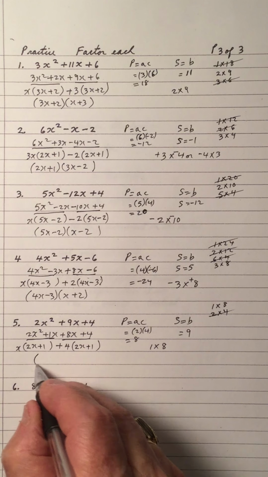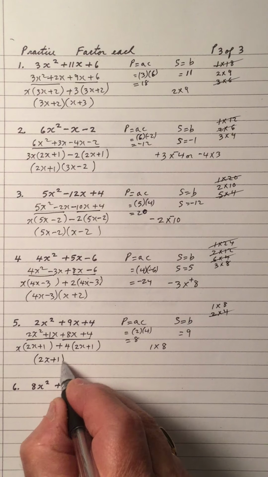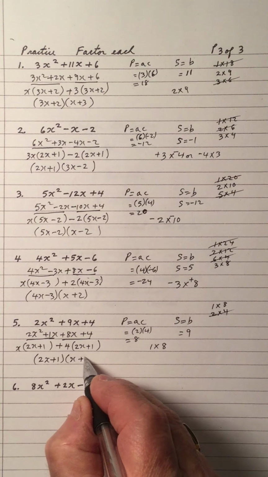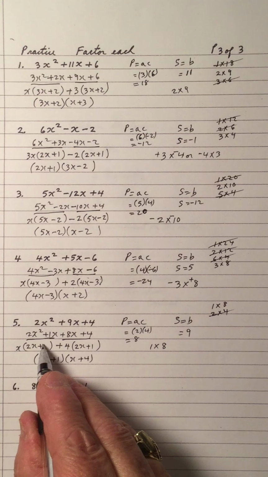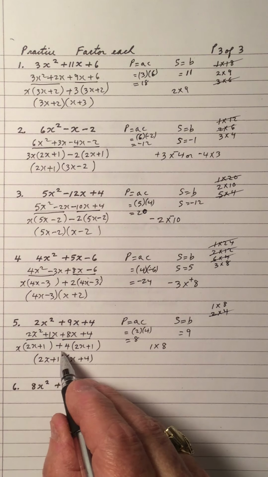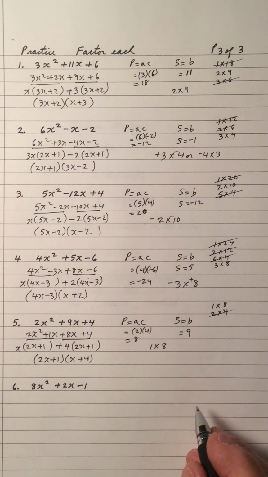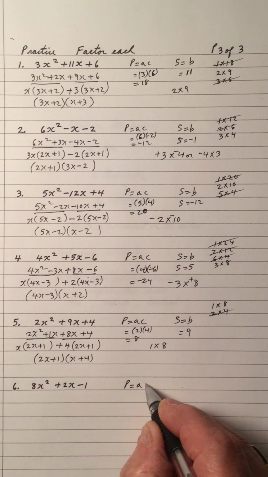I have a common binomial GCF, so 2x plus 1 is in both brackets. When I take them away, I get an x and a 4 left. Really, I'm dividing 2x plus 1 into this, so I get an x. I'm dividing here, and I'll get a 4. Check it out.